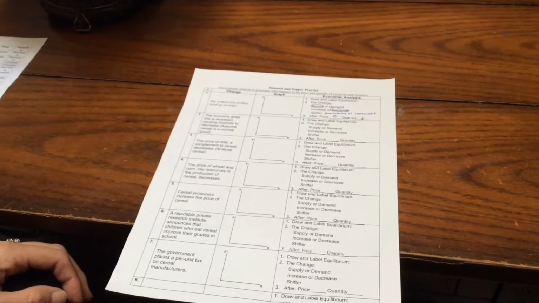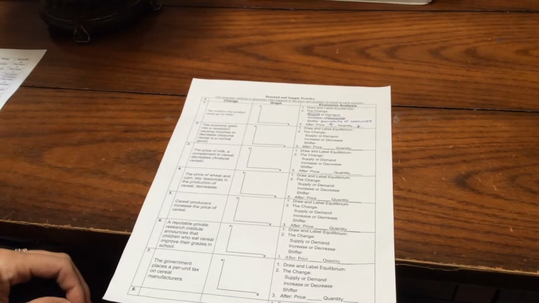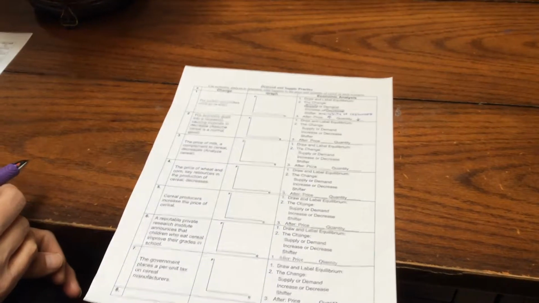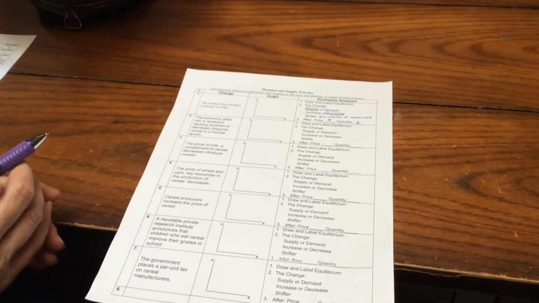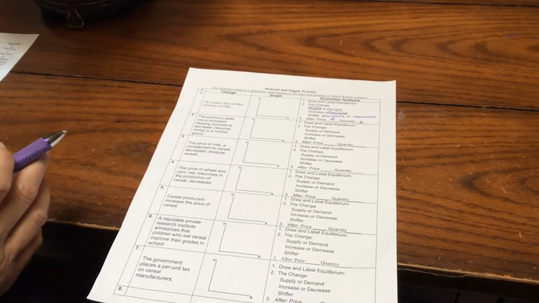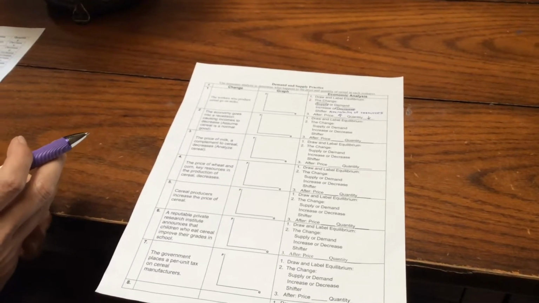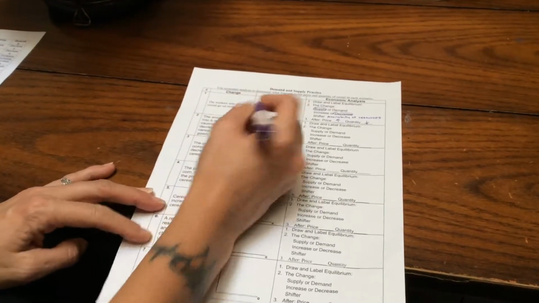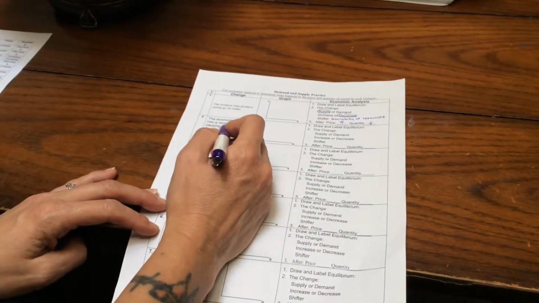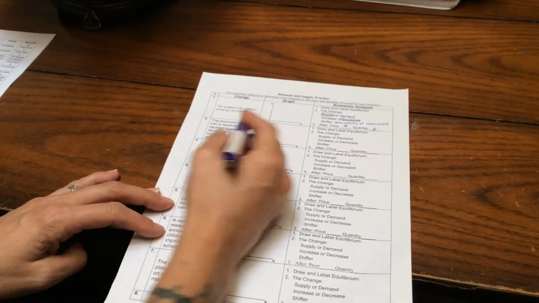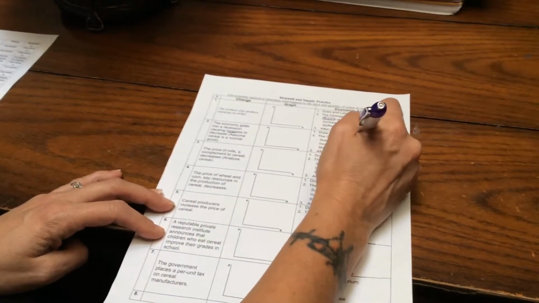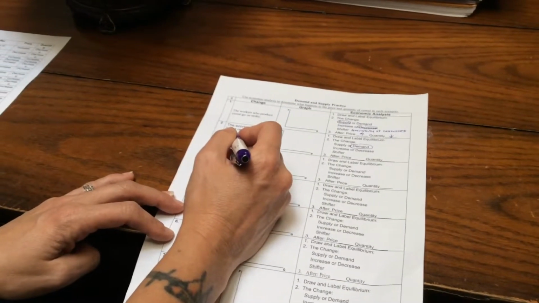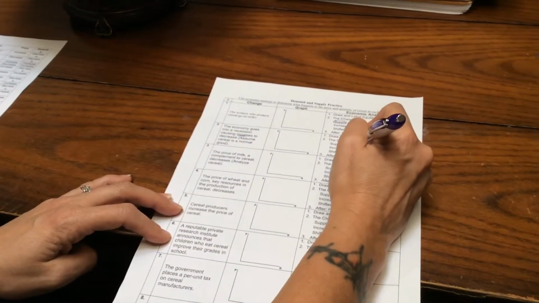Okay, let's do another one. Let's do the second one. The economy goes into a recession, causing incomes to decrease. Okay, is that going to affect the supply or the demand for cereal? Okay, well, your income has nothing to do with making cereal, but it does have to do with whether you want cereal or not. So this is going to affect the demand for cereal. And if you don't have as much money as you used to, you might demand less cereal.